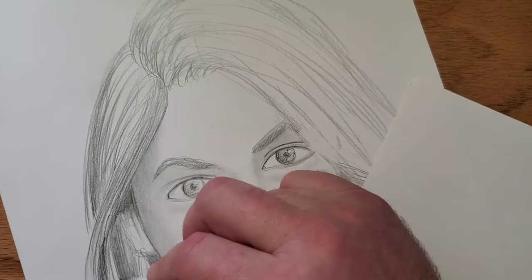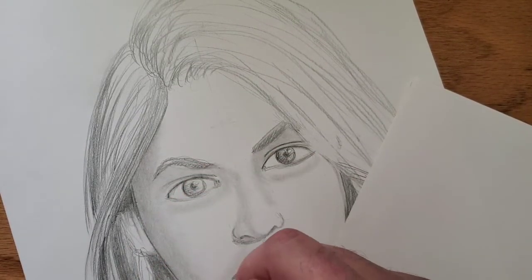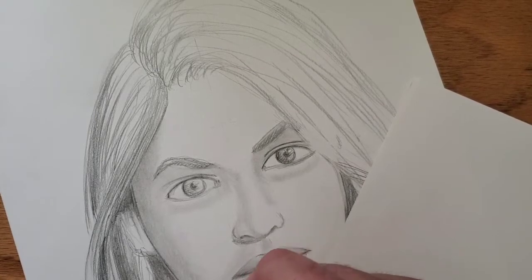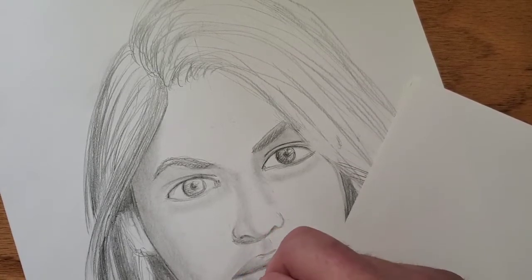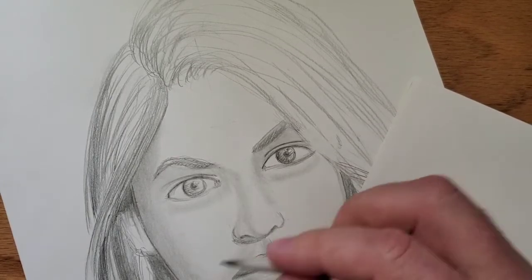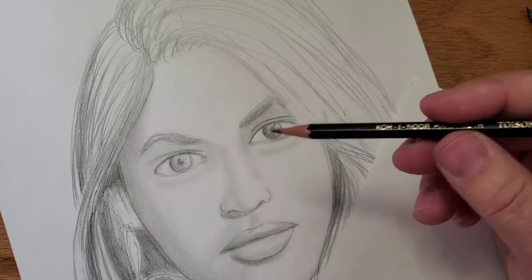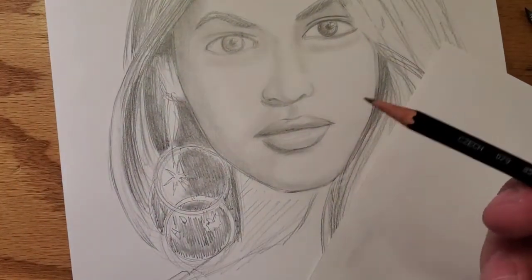And again, if you're trying to get something to be a truly dark value, then you just need to be patient and add your layers. If you start to blend and it all starts to look smoky and inconsistent, that's just a telltale sign that you don't have enough pencil value yet.